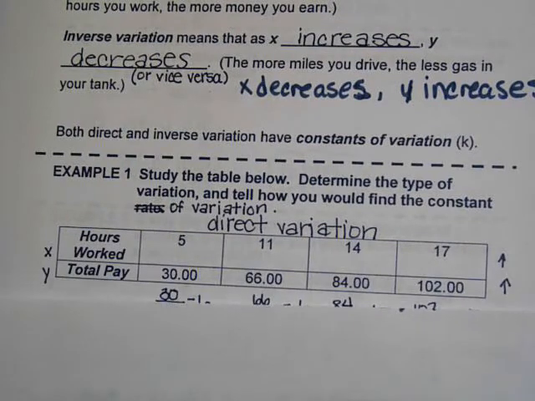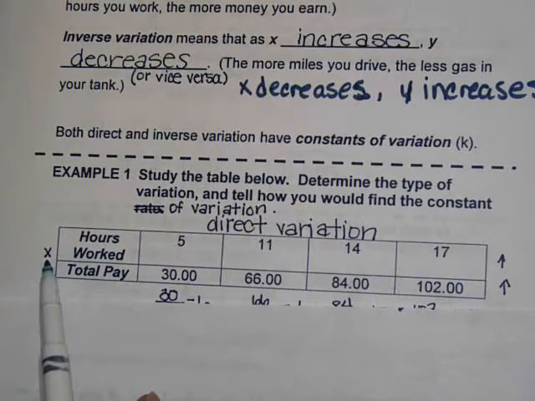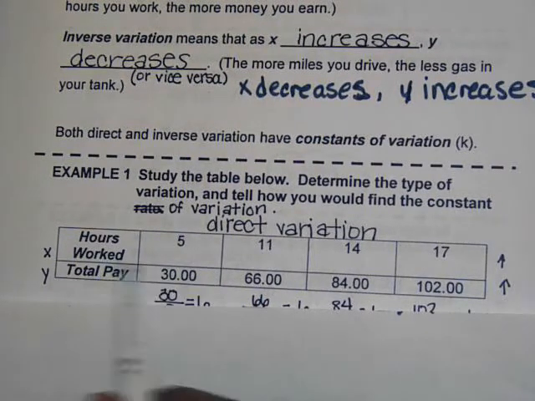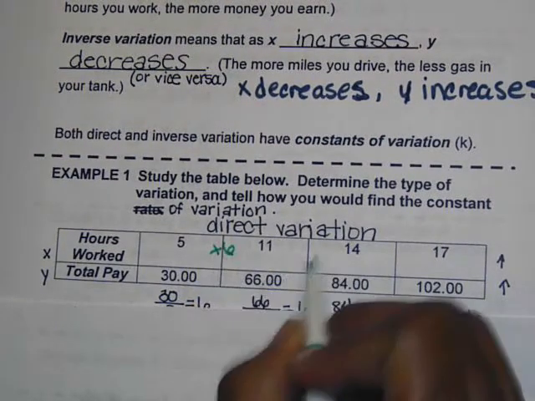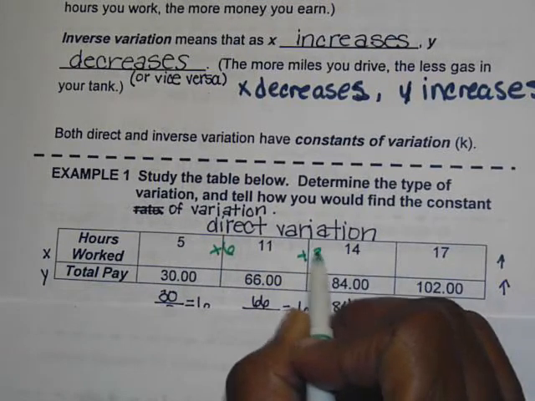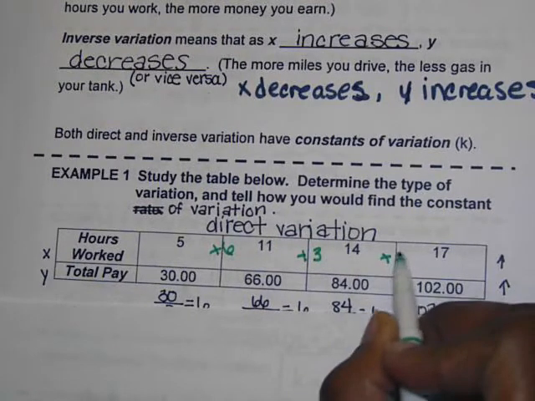All right, so hours worked is our domain, that's our x. Total pay is our range, that's our y. I can see that the hours worked is going up, so I want to write that on there. From 5 to 11, I'm going up 6. From 11 to 14, I'm going up 3. From 14 to 17, I'm going up 3.